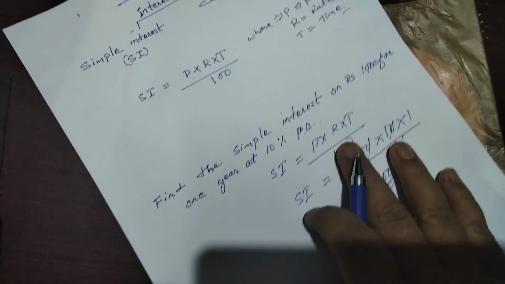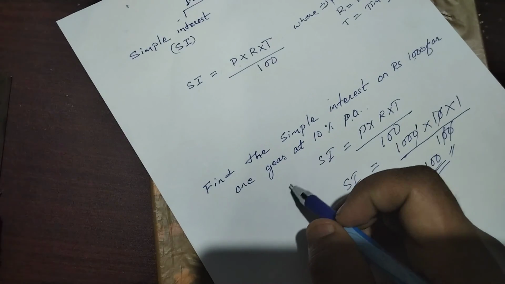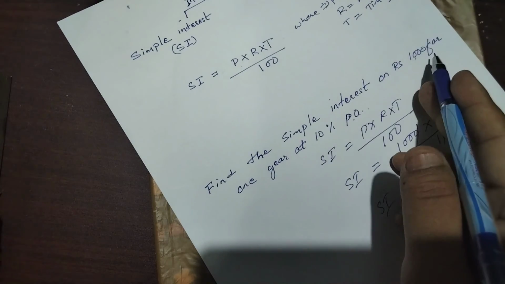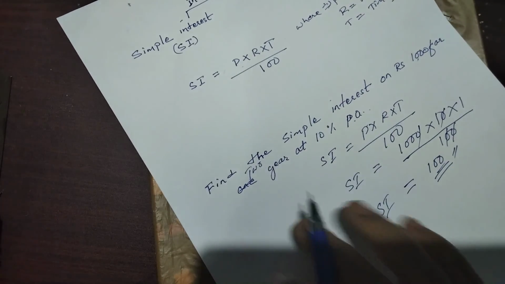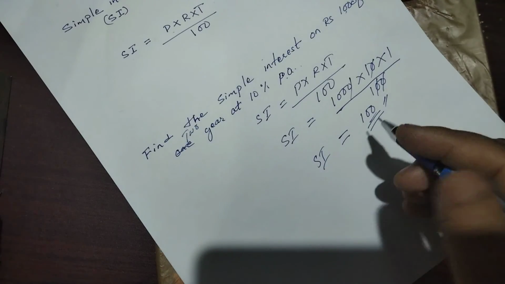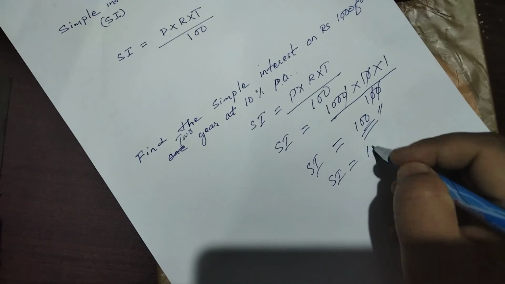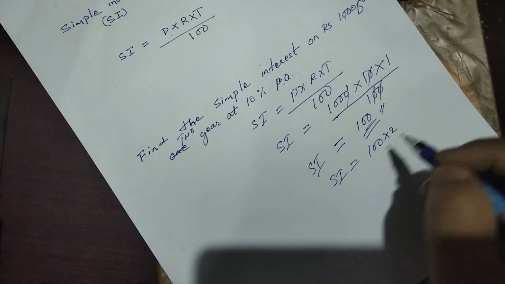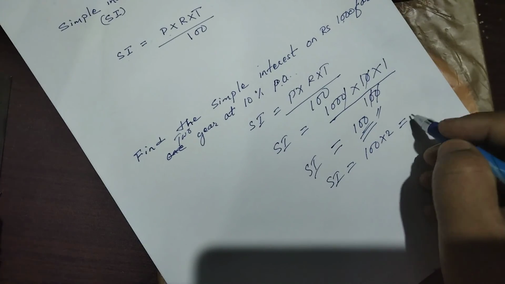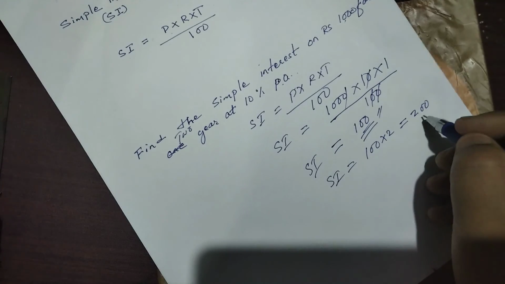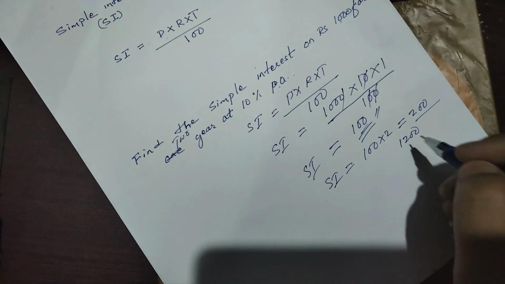You are going to return 1100. But if you have borrowed this money for 2 years, then the interest will be 100 into 2, because 1 year's interest is 100, that means 2 years' interest is 200. So after 2 years you will be returning 1200.